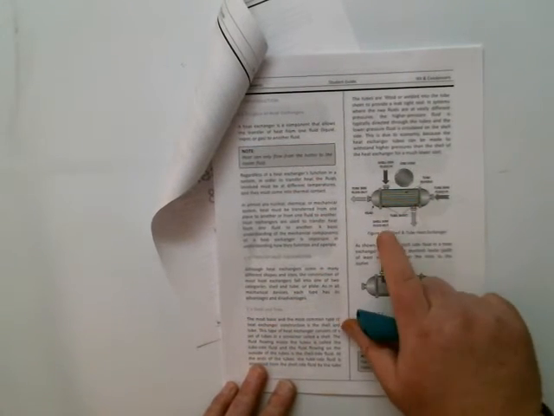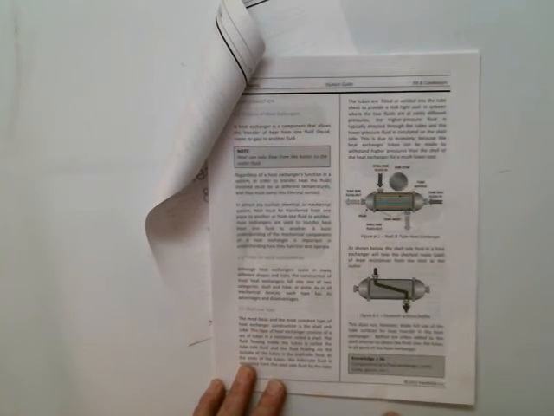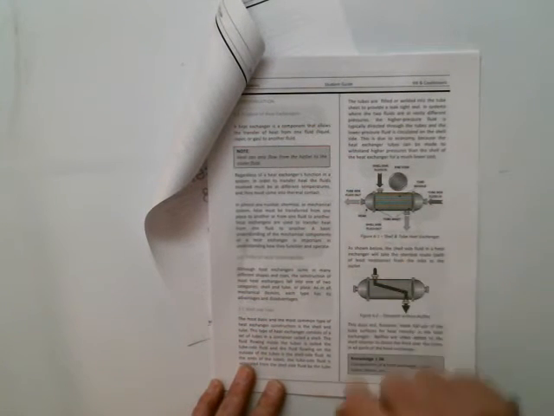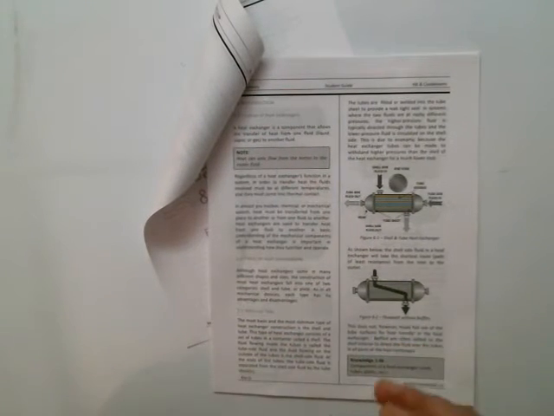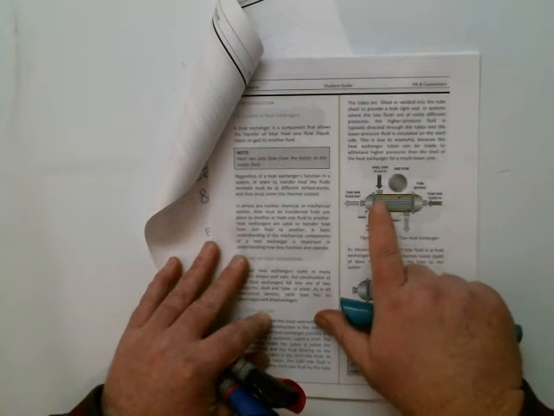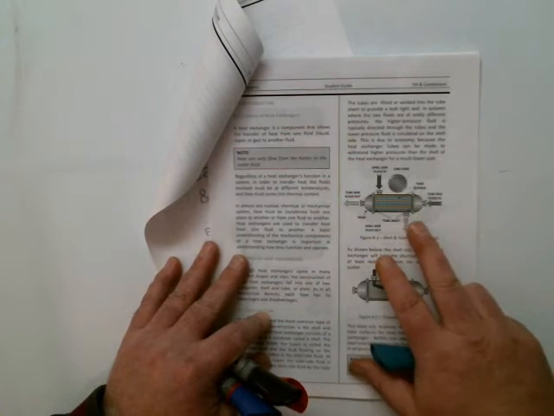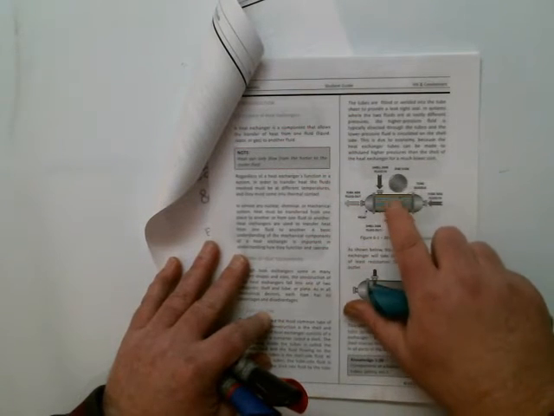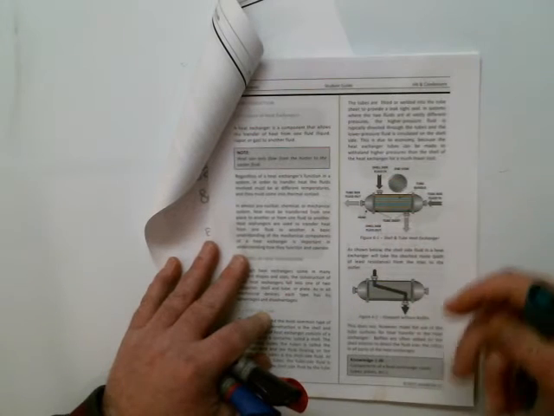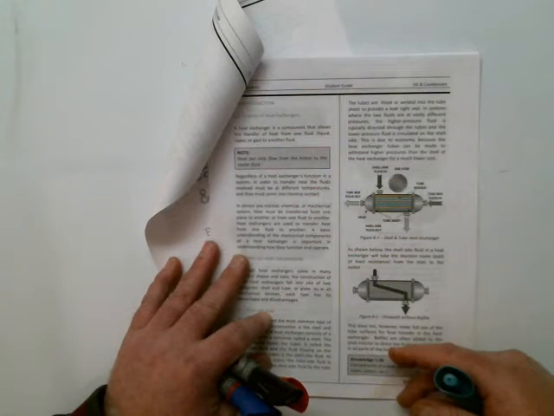And there are two fluids here. There is one fluid flowing through the tubes and one fluid flowing through the shell, so that they're not in contact with one another and not mixing, but there's a heat transfer surface area of the tubes. Generally, the higher pressure fluid will go inside the tubes and the lower pressure fluid would be in the shell.